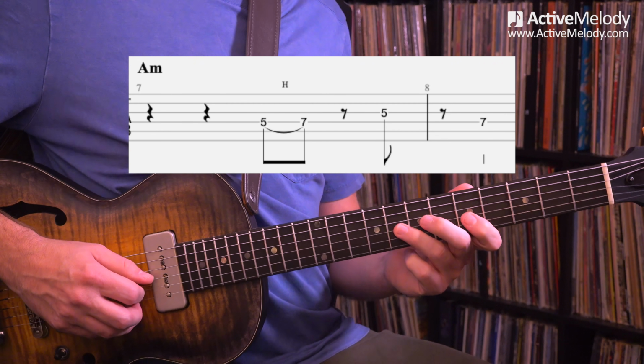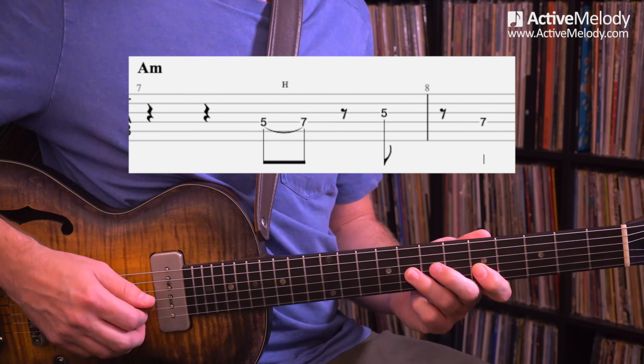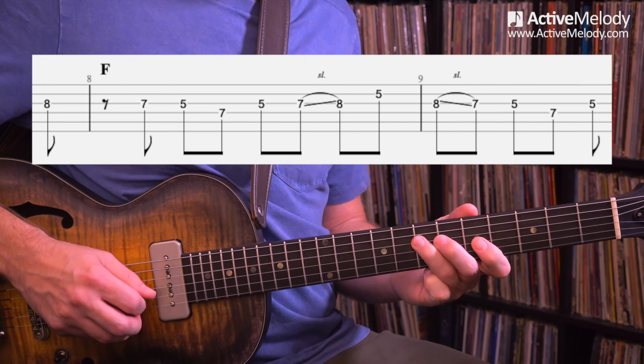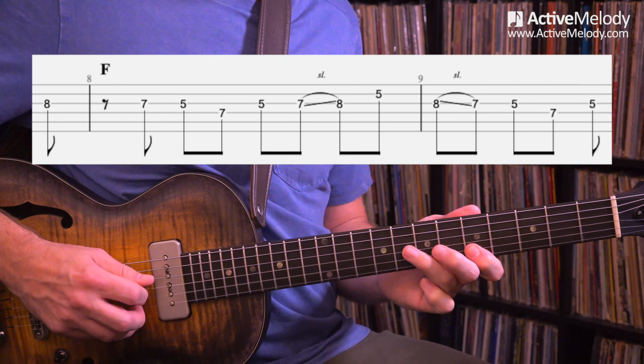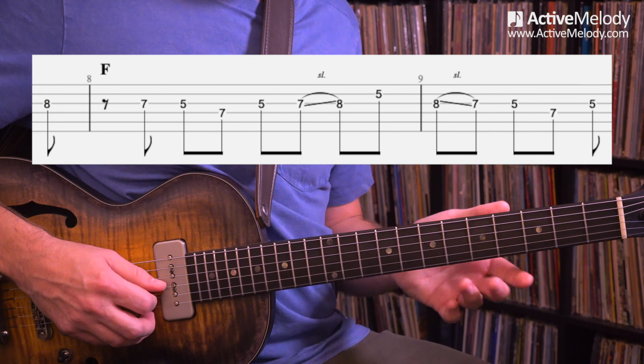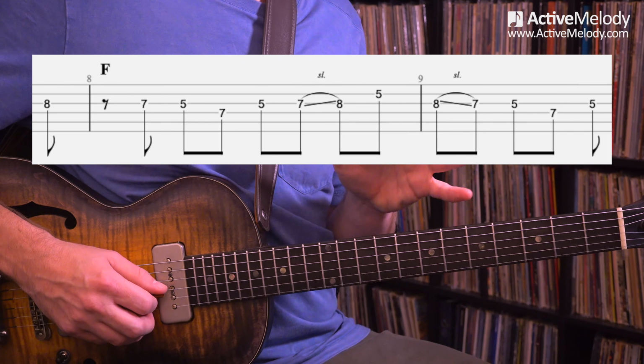And then this next line, I'm just going to let you rely on the tab. You can pause this if you need to, but it goes like this. So that's a really cool little line there, and it relies on sliding a little bit. Let me just break that part down.